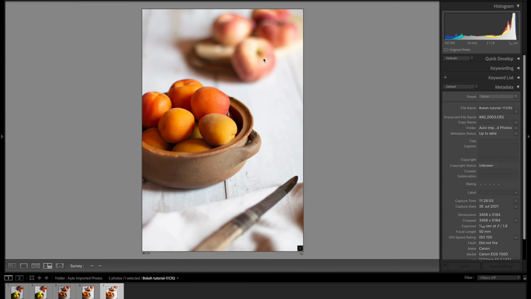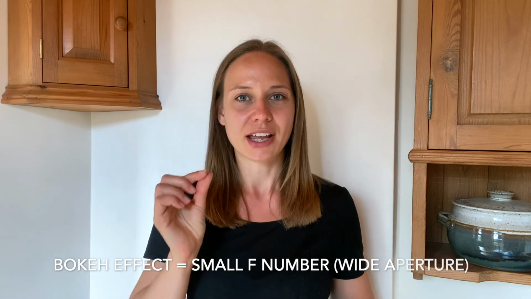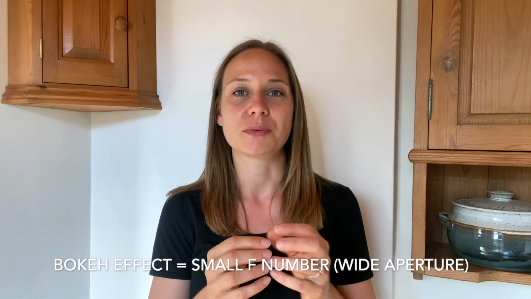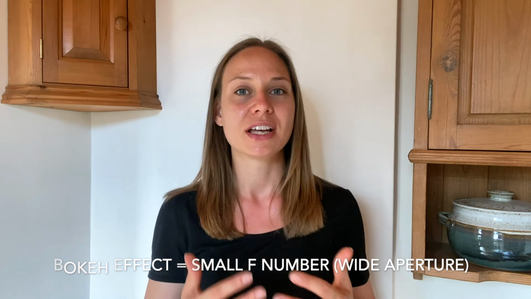The more you practice, the more you learn, and the better you will get. So the main takeaway from this video is that in order to create the bokeh effect in your food photography, you need a lens that has a small f number. This will allow you to focus perfectly on your main subject whilst leaving the foreground and the background a little bit more out of focus, creating beautiful depth and dimension to your images.